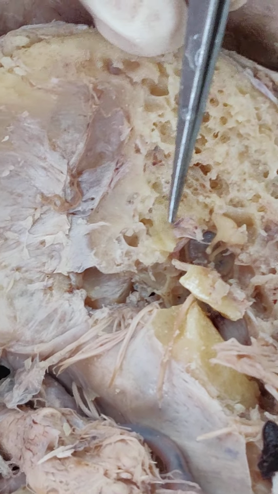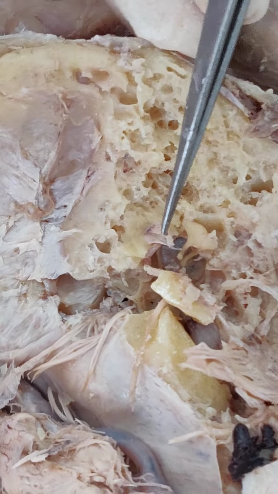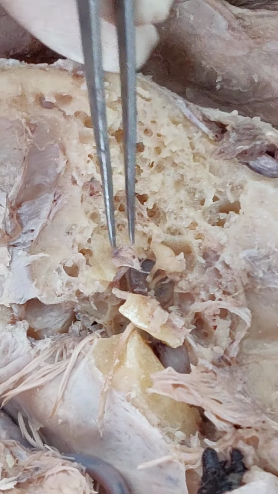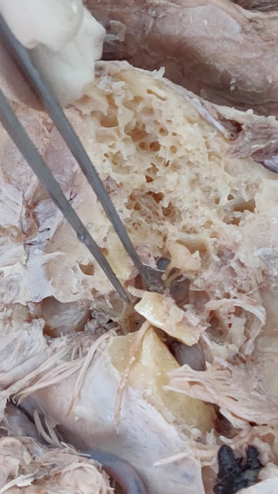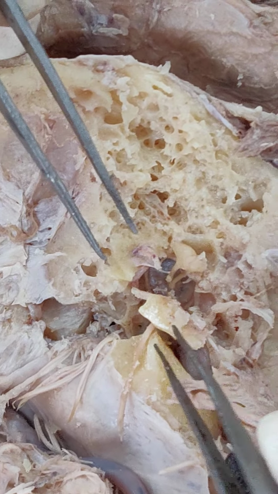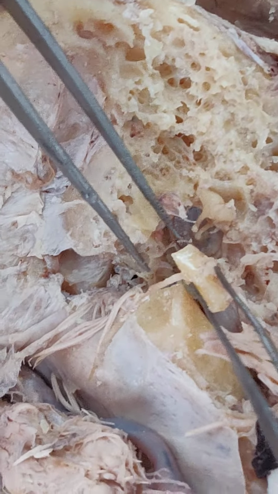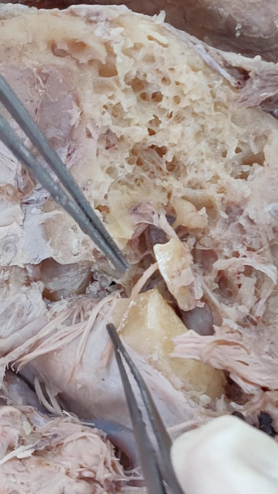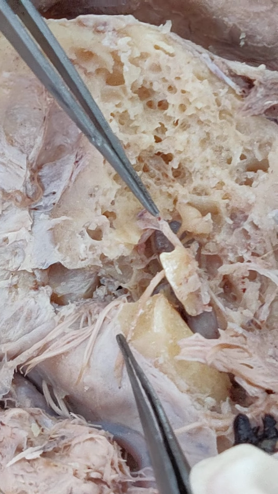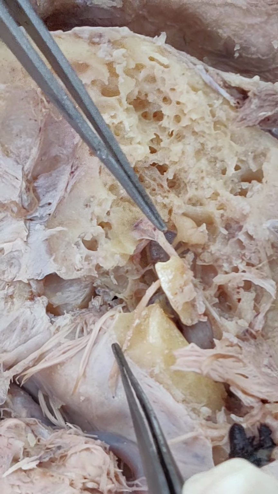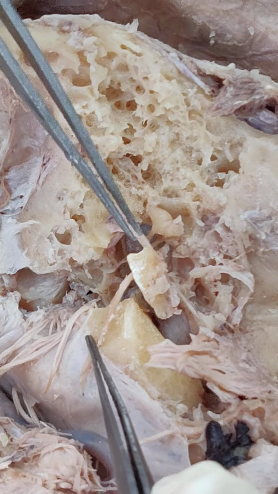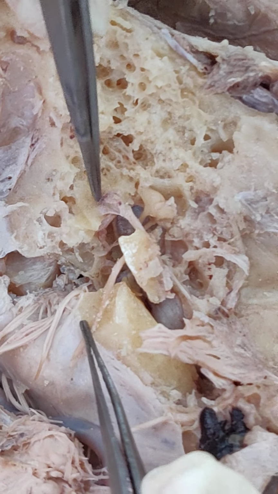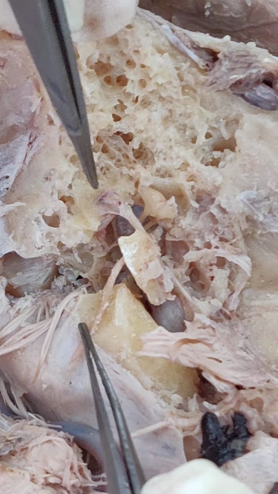posteriorly, this is the posterior part of the middle ear. Here you can see this is the facial nerve. This is the facial nerve, you can see, and it goes posteriorly. Here there is a geniculate ganglion. So this facial nerve makes the posterior boundary, the vertical part of the facial nerve.